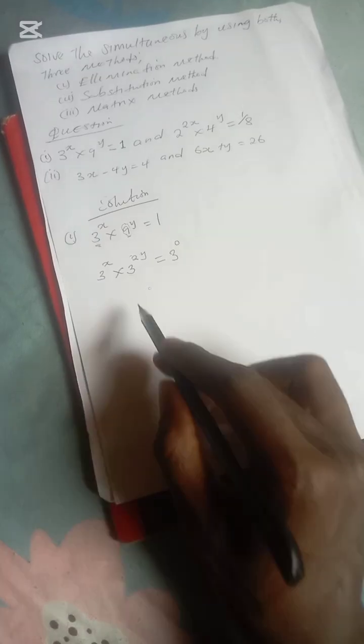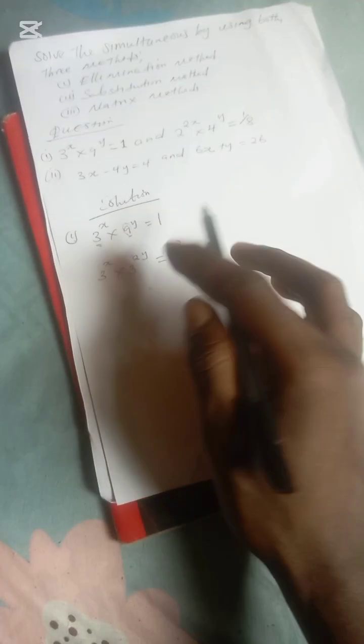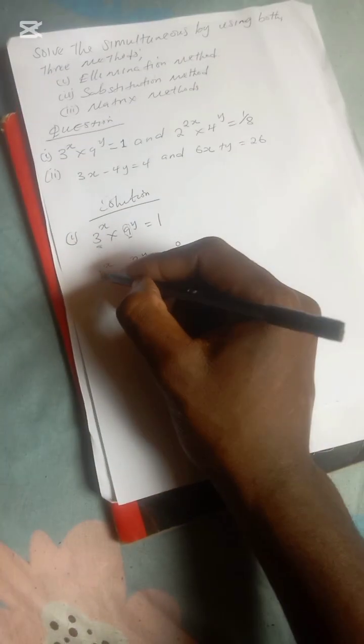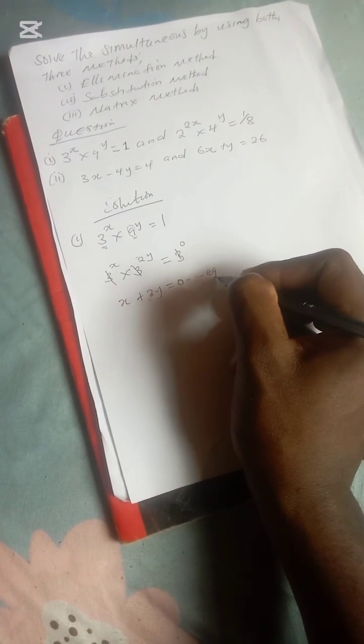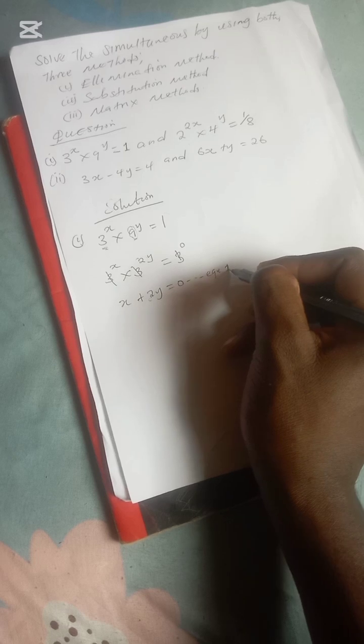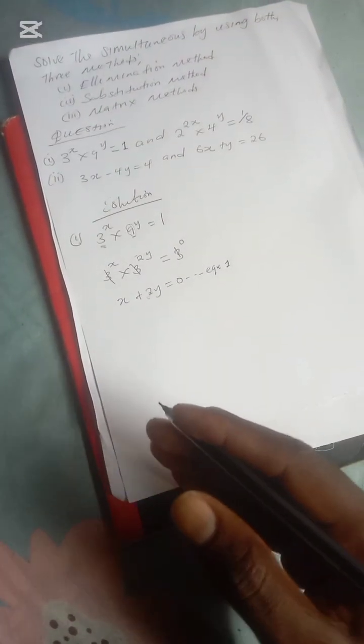Here, as you can see, we have the same bases. What are we going to do? We'll cancel the bases and we'll add the powers like this. Then it will be x plus 2y is equal to 0. And this is our equation 1. Okay, and this is the proper equation for simultaneous equations.